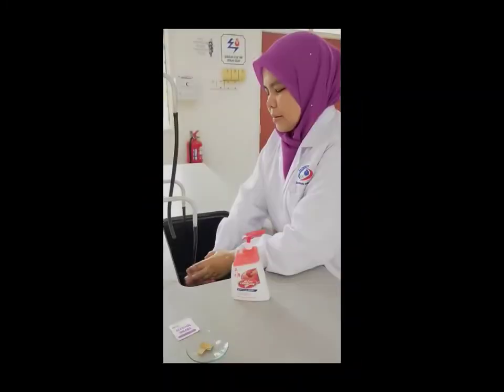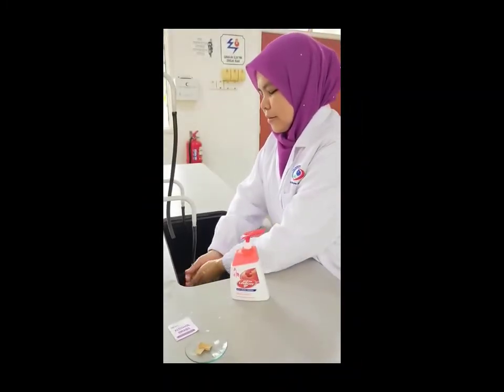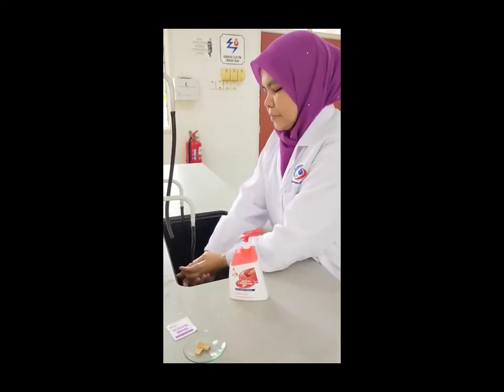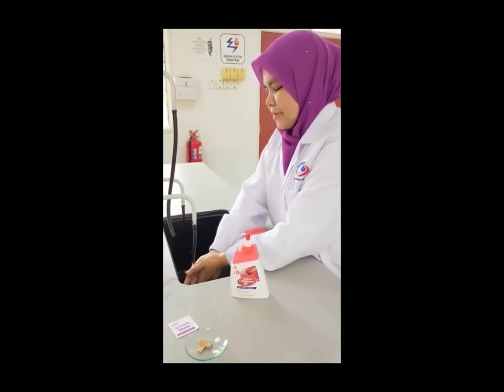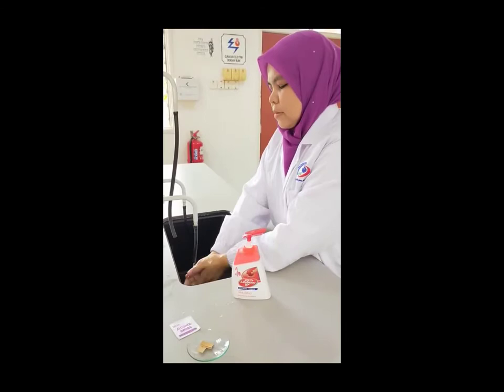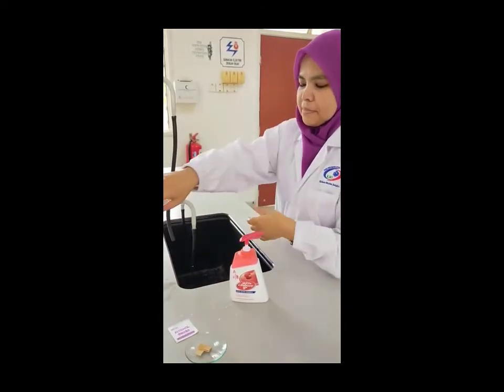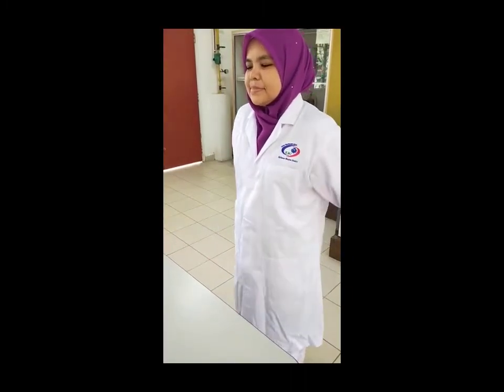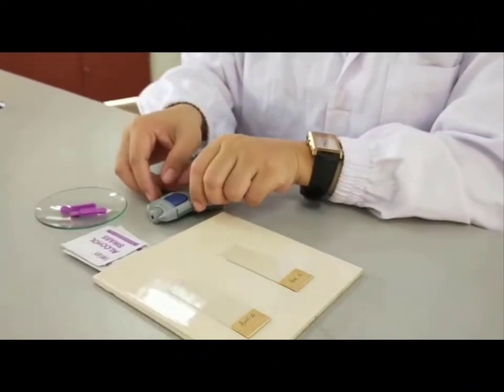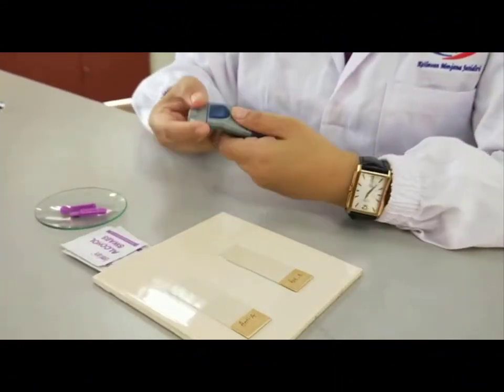For the next procedure, you have to clean both of your hands, wash them using the soap provided. Once you're done, let them dry. For the next procedure, swing both of your hands for about 10 to 15 seconds and prepare to prick your finger. Next we are going to prepare our lancing device.